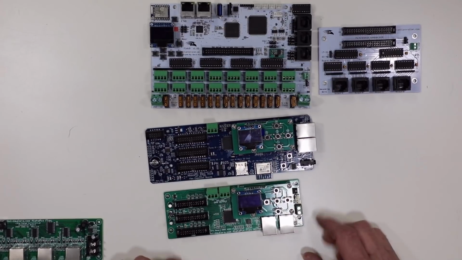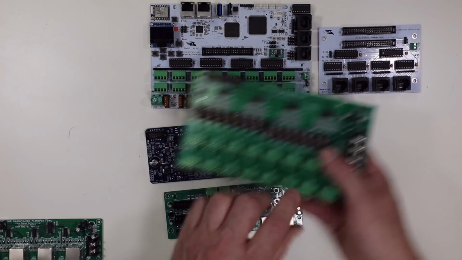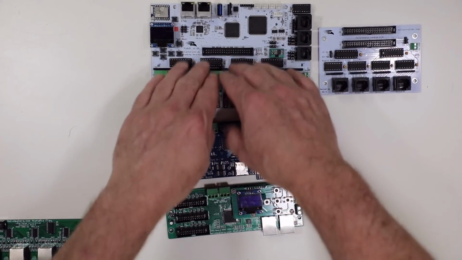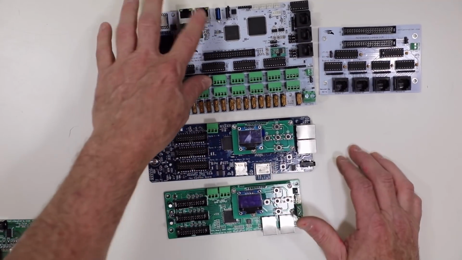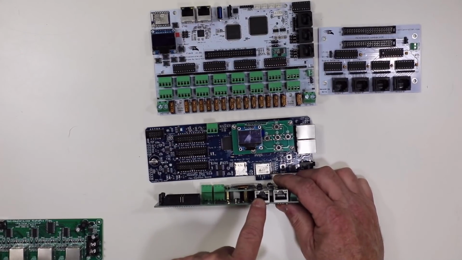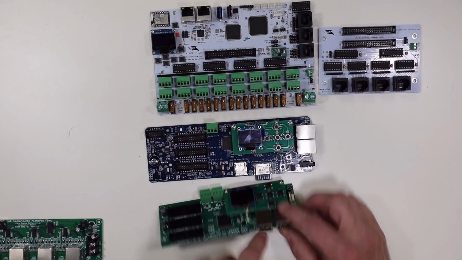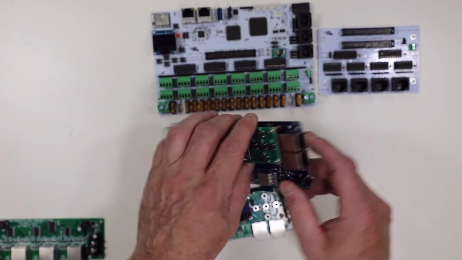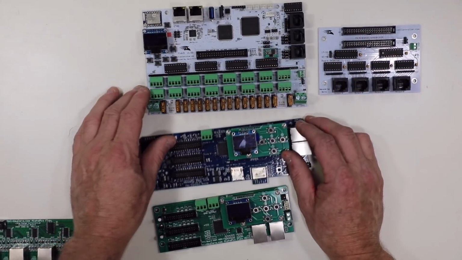And they all use, when we go to the connections, Phoenix pluggable connectors, and they're all fused. Again, let's move up here. We also have network interfaces. These have Ethernet 100 megabit connections, and they are network switches, as is the HinksPix Pro. It's also 100 megabit, and the Falcon is.